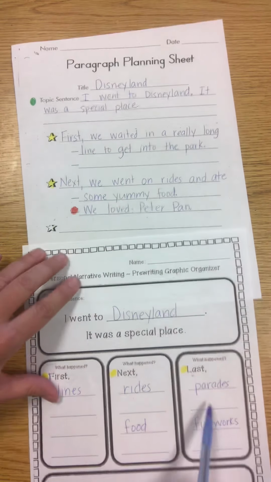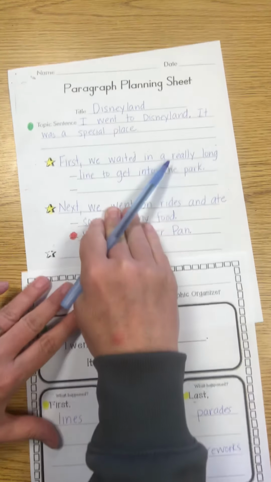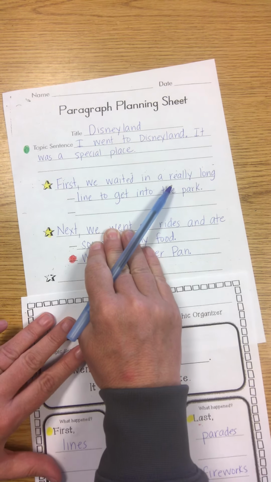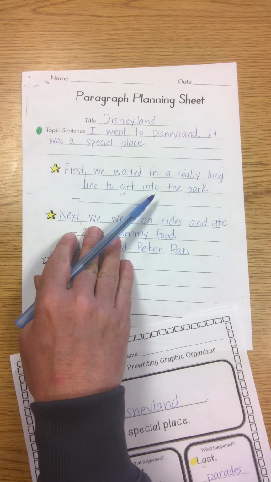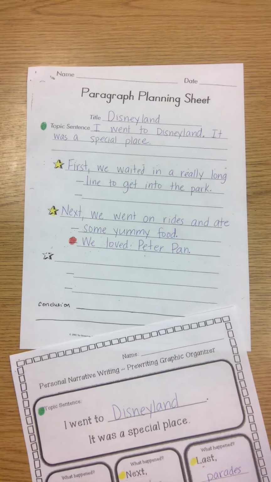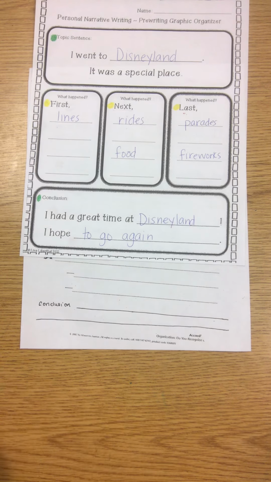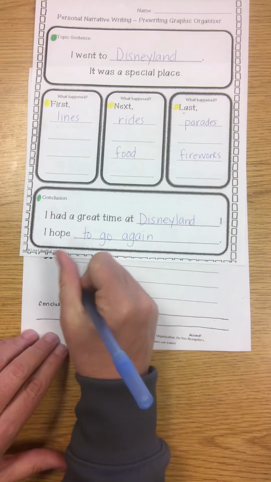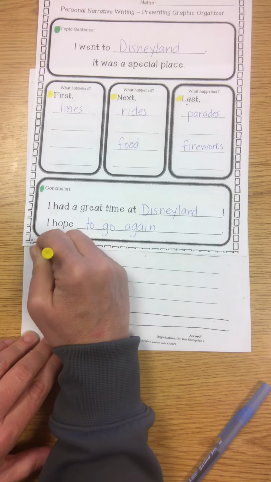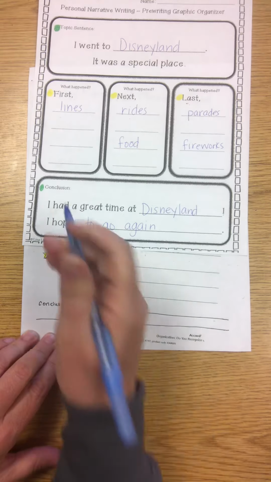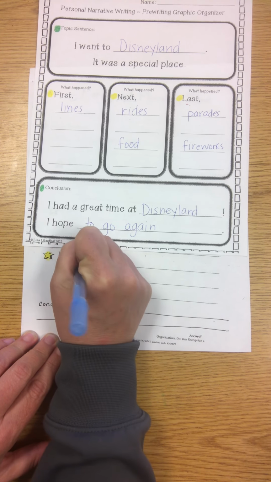And now I'm coming down to last, which says parades and fireworks. So I'm going to bring it back down here. Sorry, paper's crooked. There you go. Parades and fireworks. I'm going to put this paper up here now. So I'm going to say last. Oh, let me put my yellow. Remember to pause the video whenever you need to write your words if I'm going too fast.